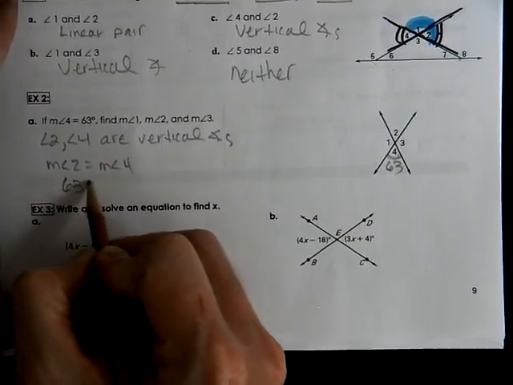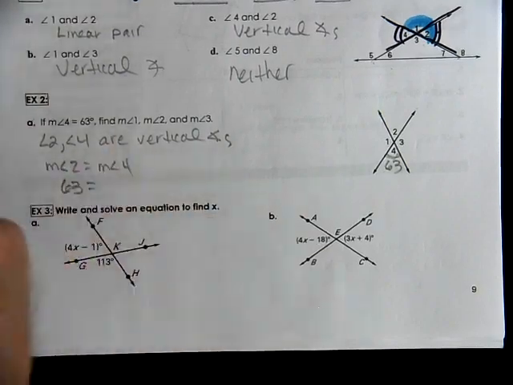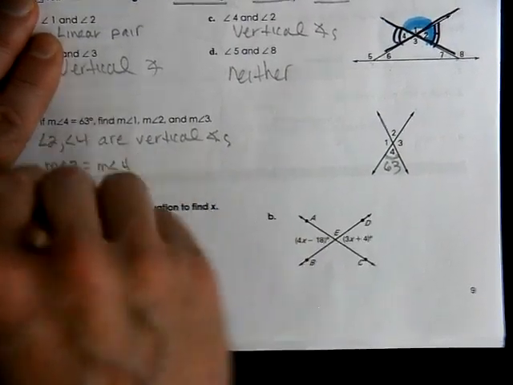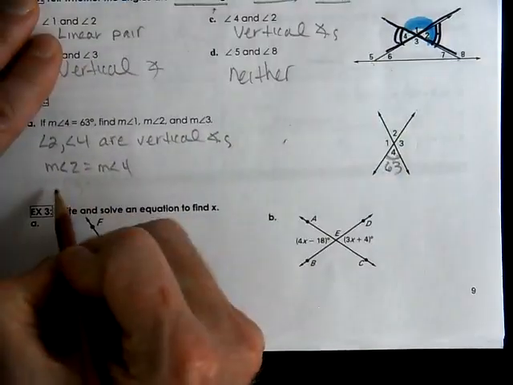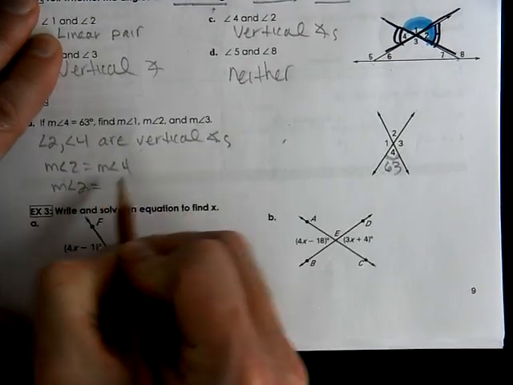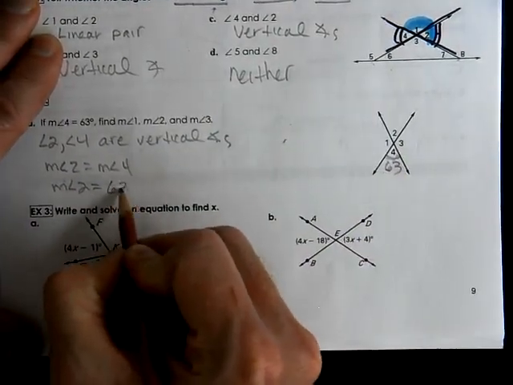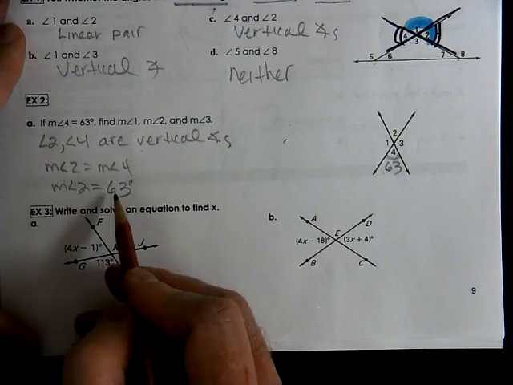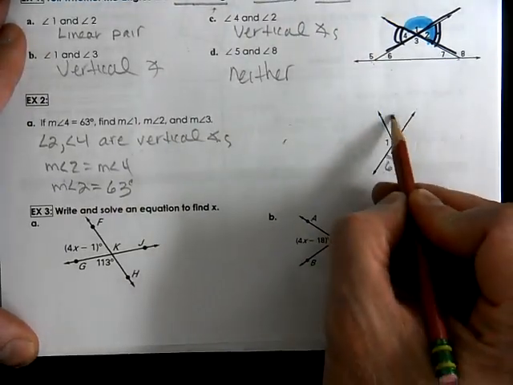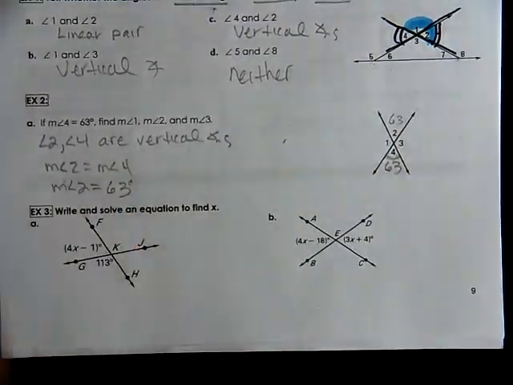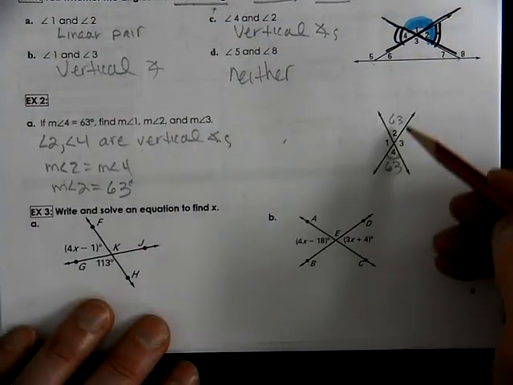Actually, I did that backwards. I don't know what the measurement of angle 2 is, but angle 4 is 63. Angle 2 would have to be 63 also, because they are vertical angles. They're formed by a big X.